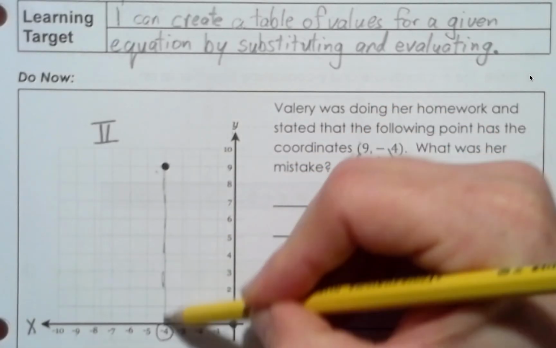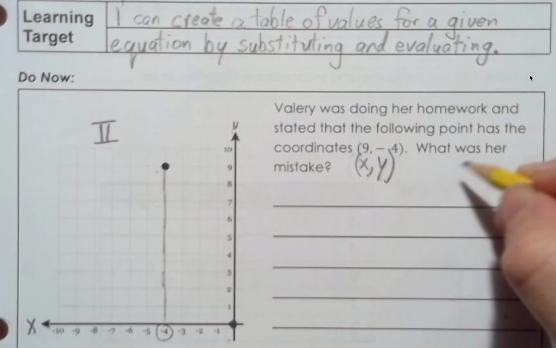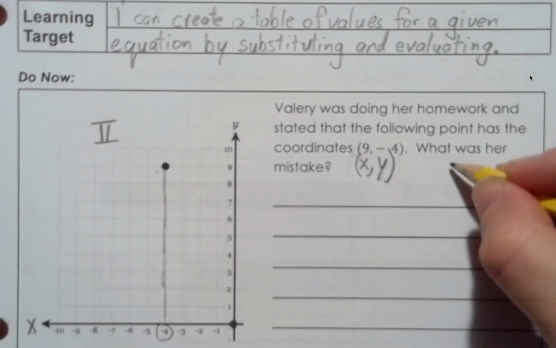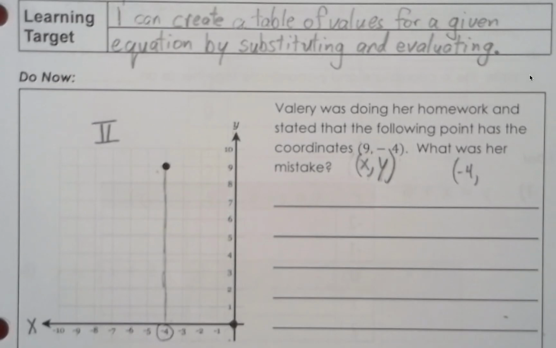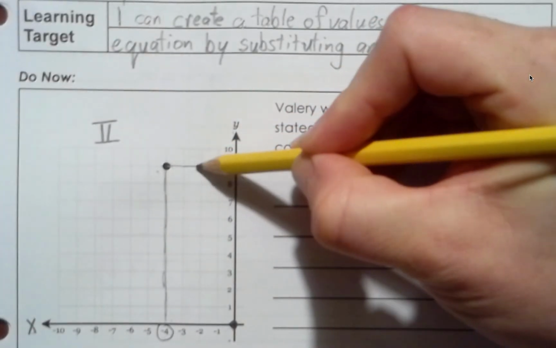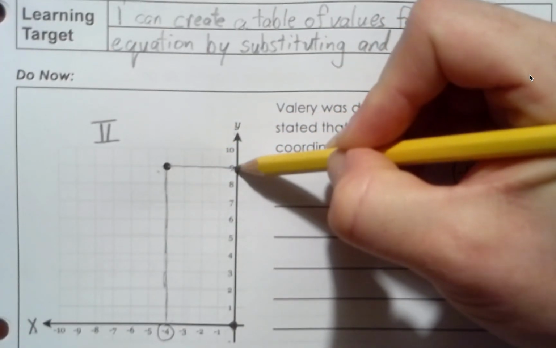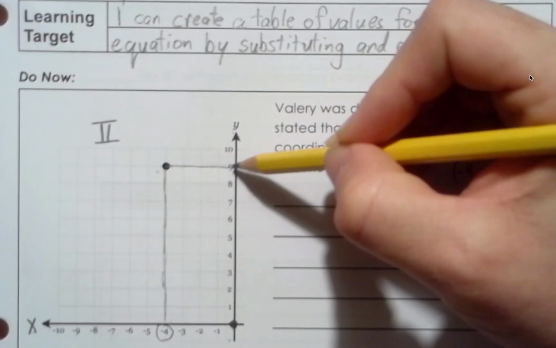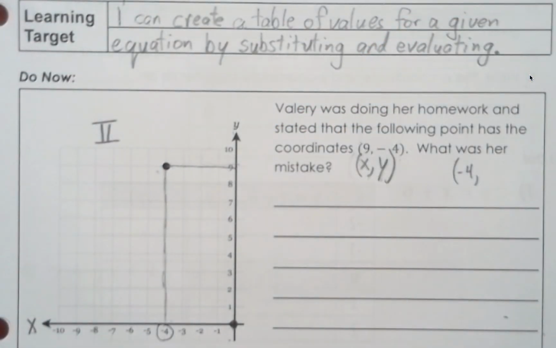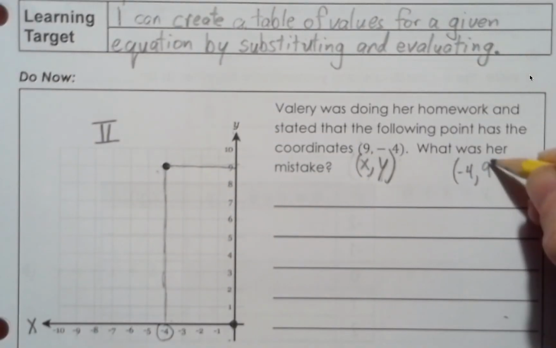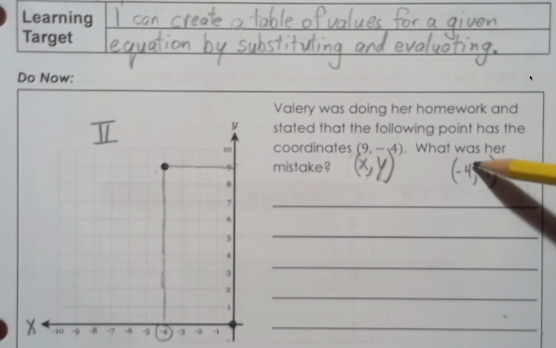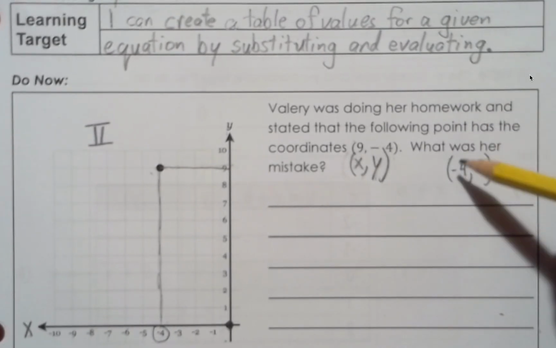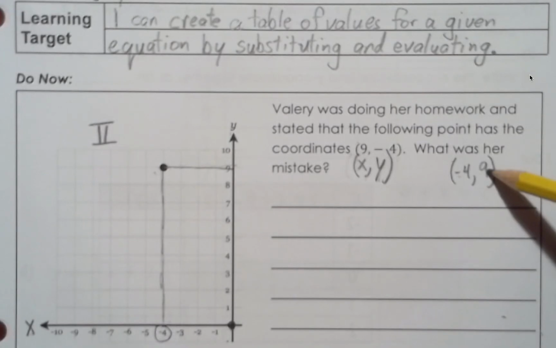So the x-coordinate should be -4, and the y-coordinate would be 9, because we're just going to draw a line straight to the y-axis. Okay, so I think it's pretty clear to see what Valerie did. Valerie switched the x-coordinate and the y-coordinate. The x-coordinate was -4, and the y-coordinate was 9.